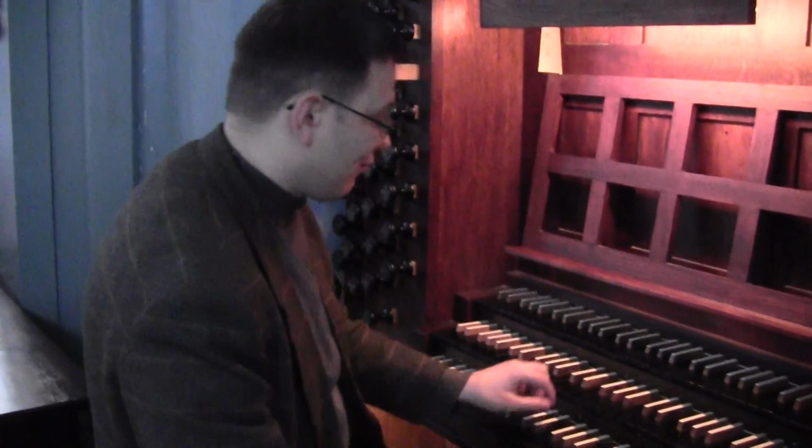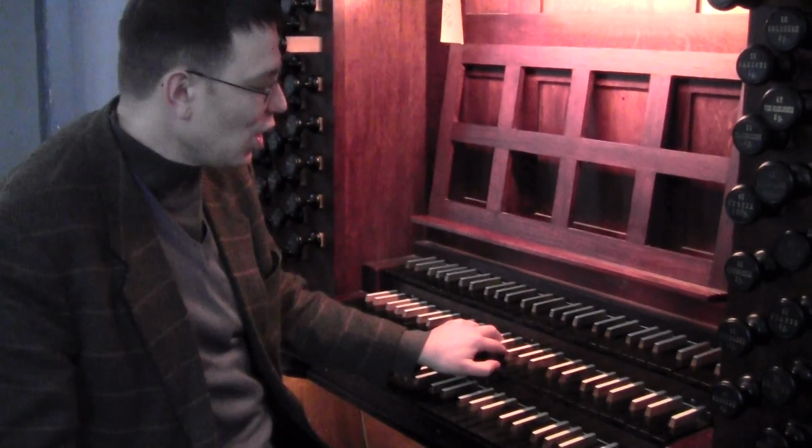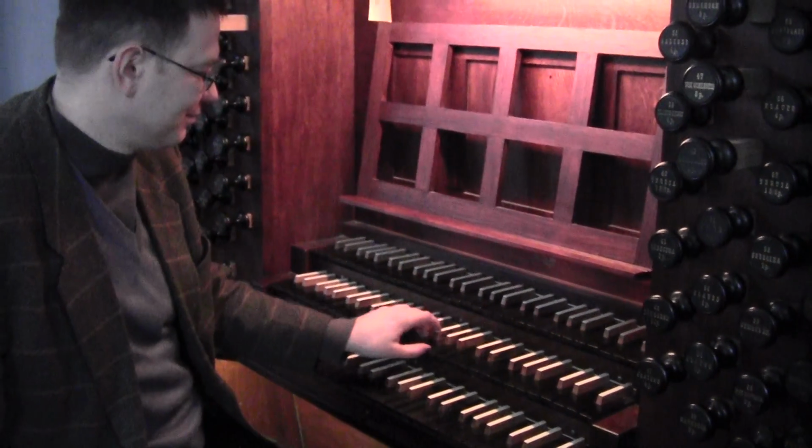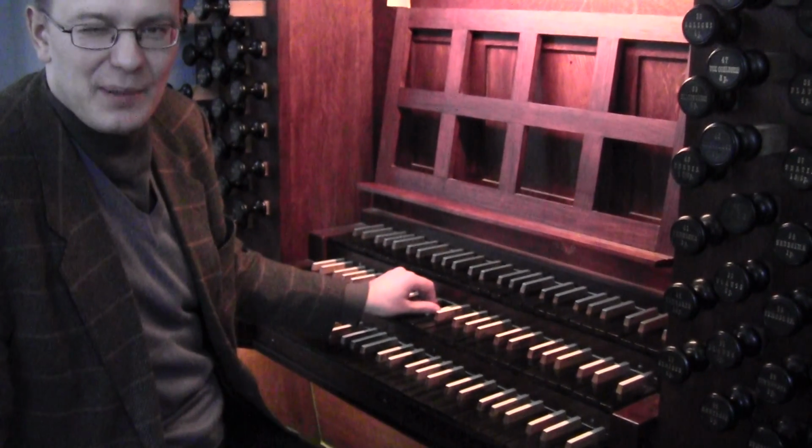And there is one more interval which is very, very colorful. It's a tritone, either up or down. So from C major, we can go to F sharp major, right? Or G flat major.